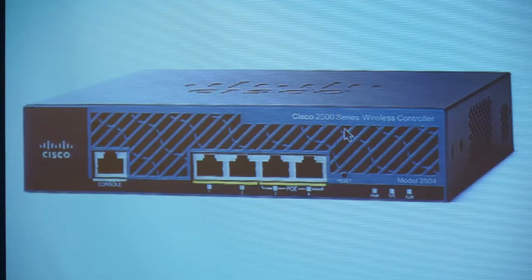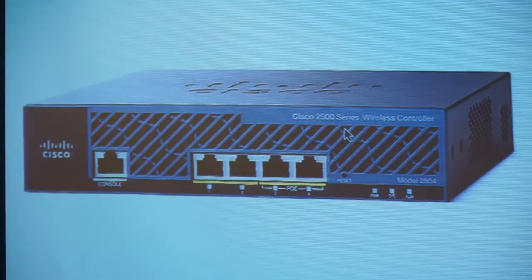Does this device support failover? Yes, it does. With the new software, it will support failover. With 7.3, yeah.